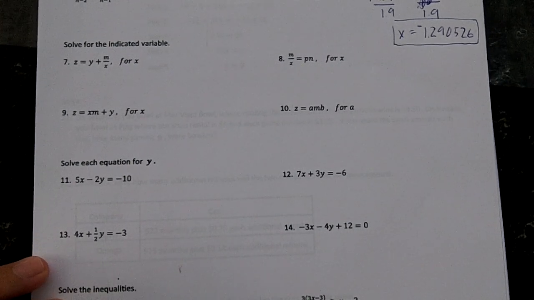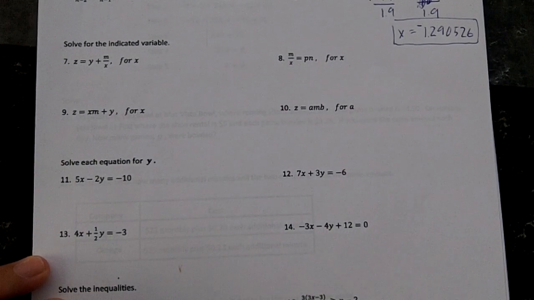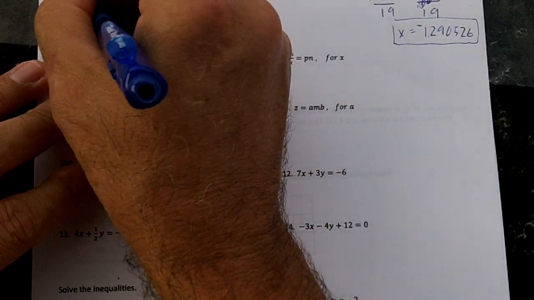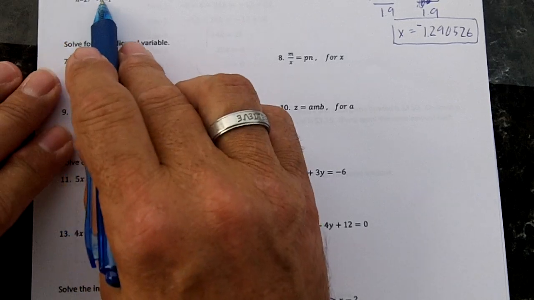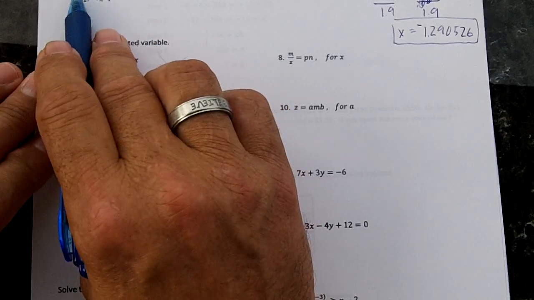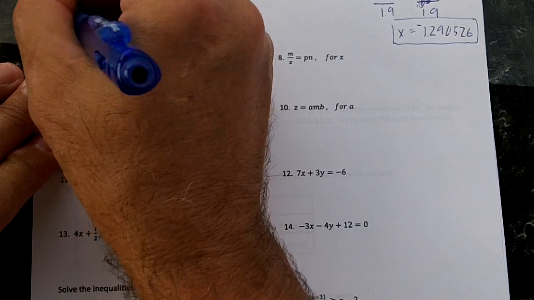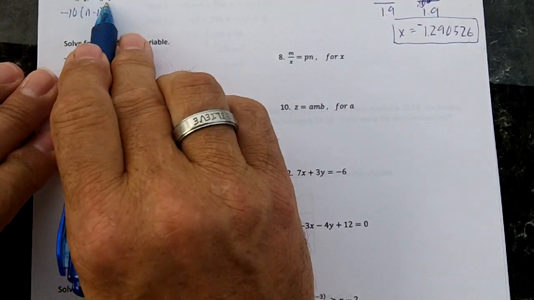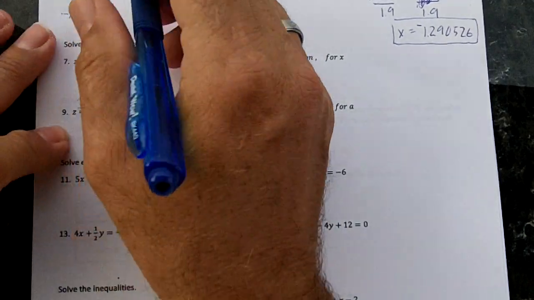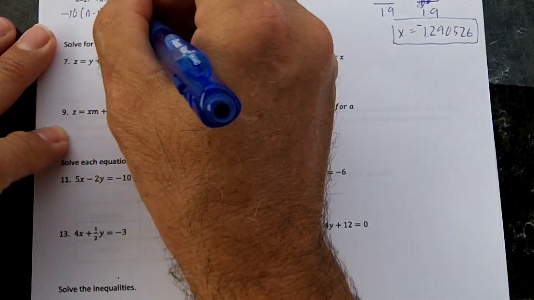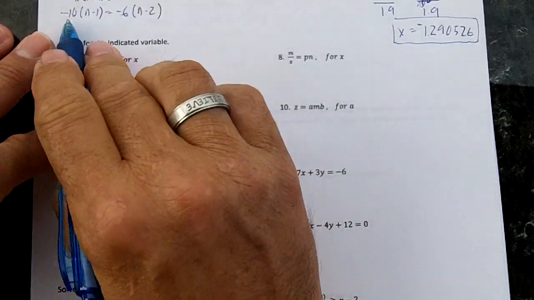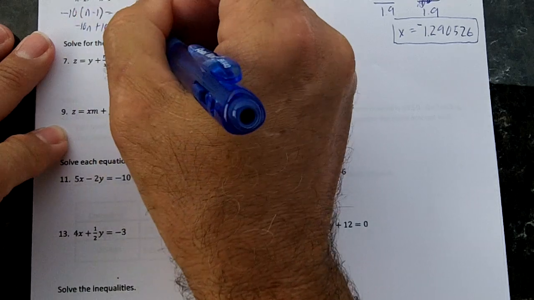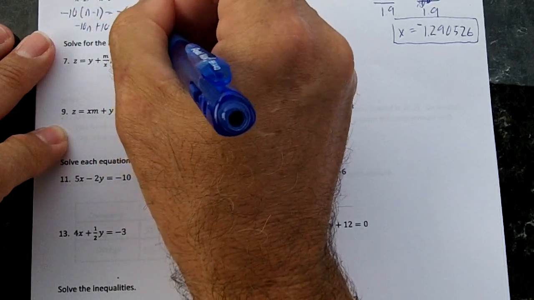Okay, the next video clip, we're going to solve for the proportions. Proportions rule. Remember, on a proportion, you're going to cross multiply. The product of the means is equal to the product of the extremes. So I'm going to take my negative 10 and multiply it by n minus 1. So negative 10 times n minus 1 equals, I'm going to take my negative 6 and multiply it by n minus 2. Now then I'm going to distribute, so negative 10n plus 10 equals negative 6n plus 12.